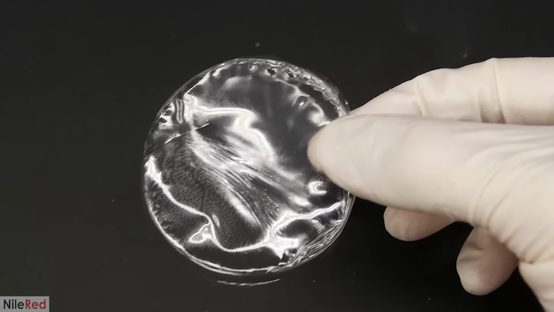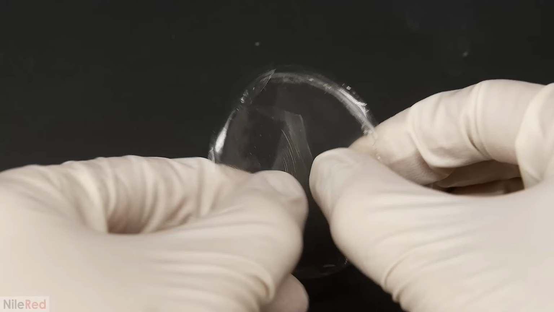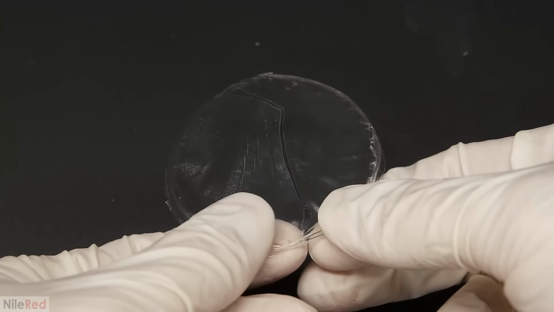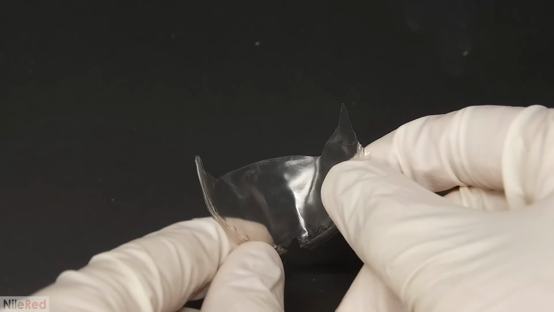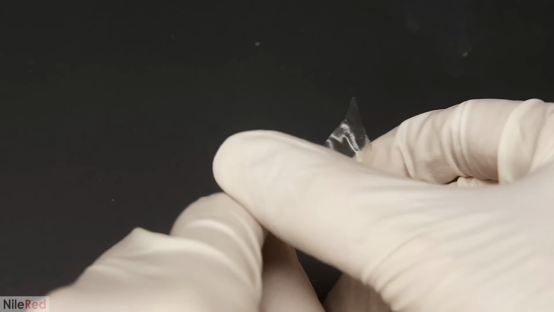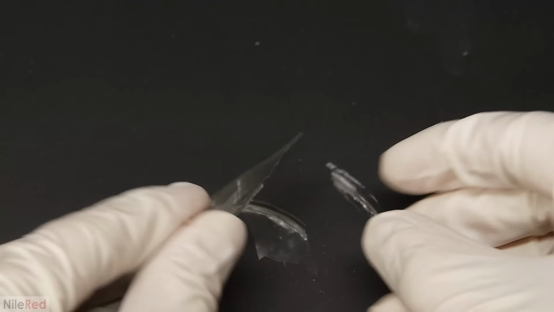In terms of strength though, it's quite brittle and it breaks very easily. When I go to just bend it a little, it completely snaps in half. I tried bending and testing one of the halves, and at first it seemed to be a little bit more flexible, but then it quickly broke.